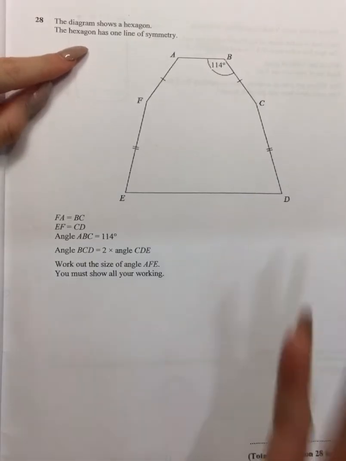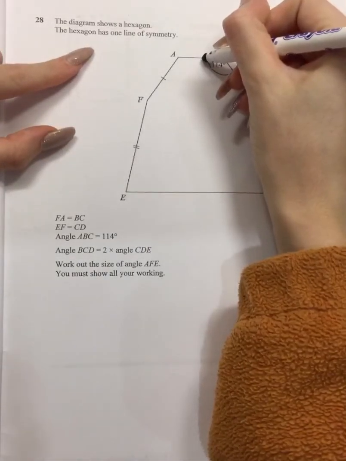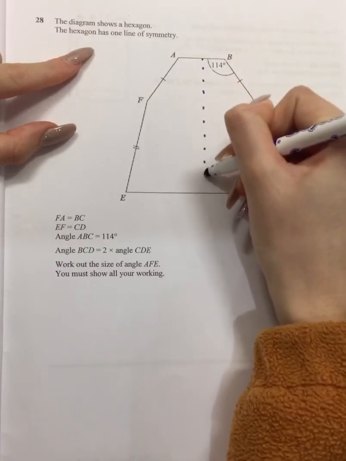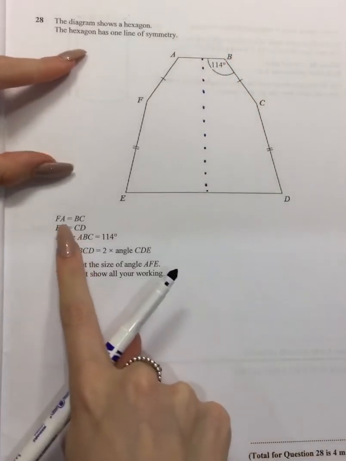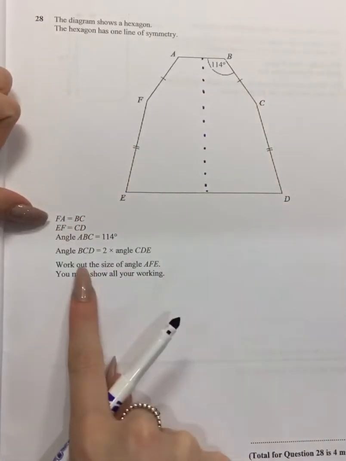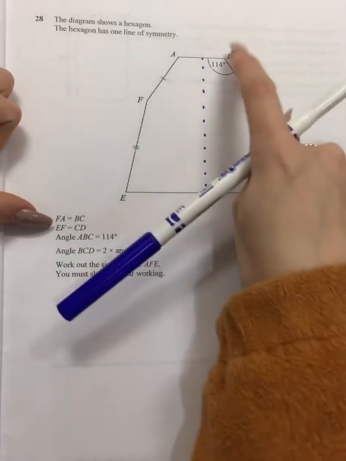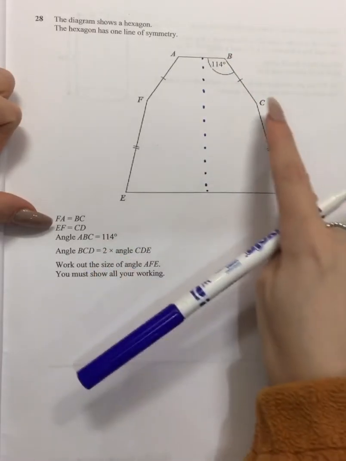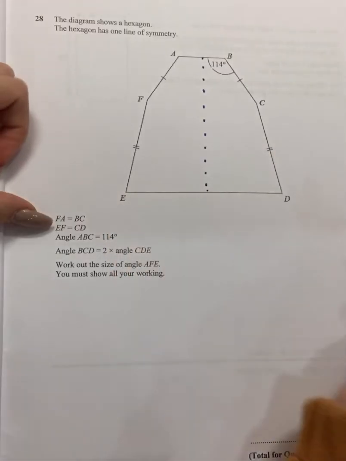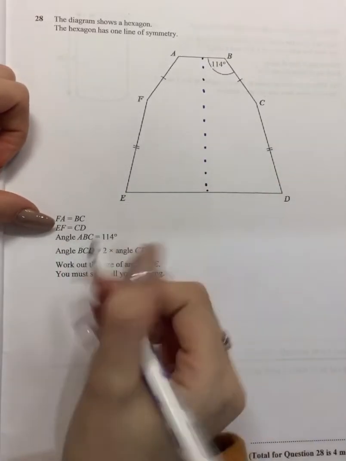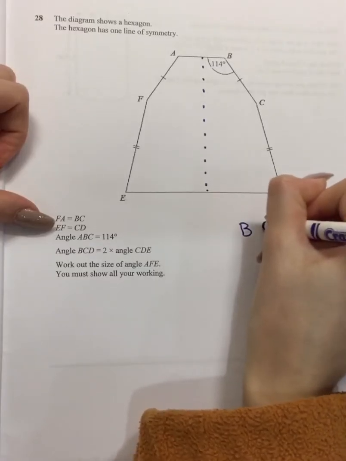The hexagon has one line of symmetry. Now we can see, just from looking at it, that that line of symmetry is going to be down there. It just then tells you which sides are equal to each other. It tells you the angle BCD is 2 times the angle of CDE. Now, just a quick one on what BCD means.